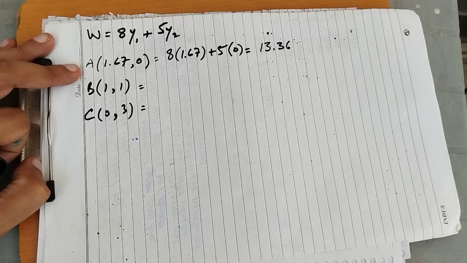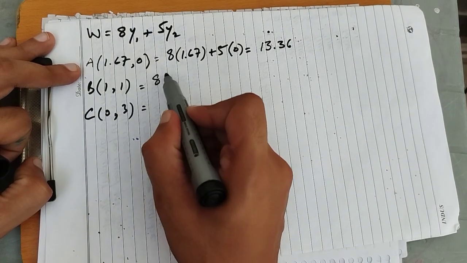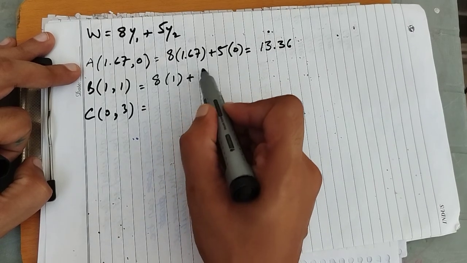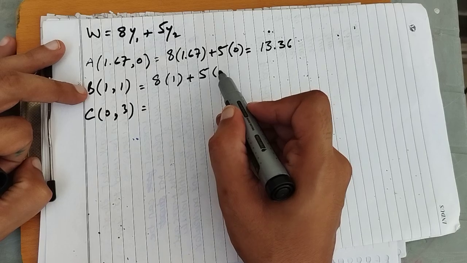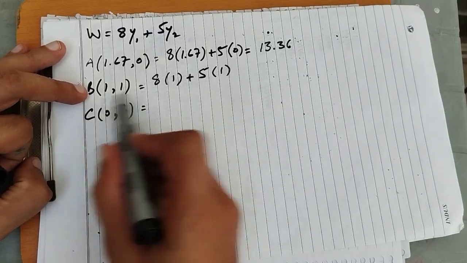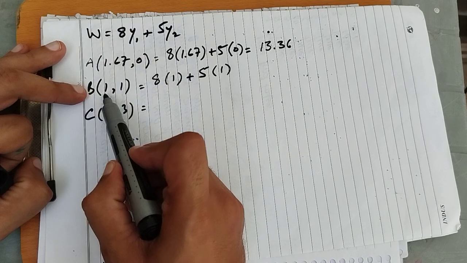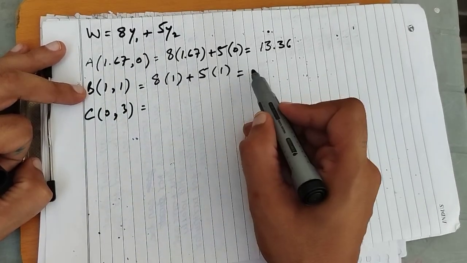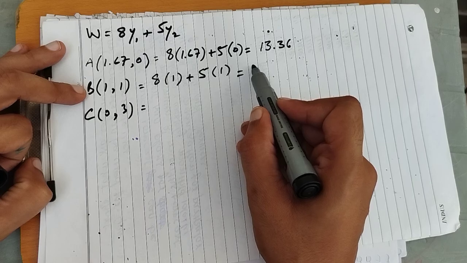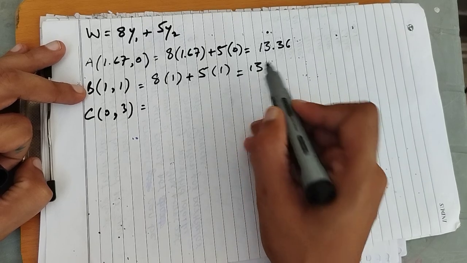Next we have 8 into 1 plus 5 into 1. So you see, we are putting the y1 into y1, y2 into y2. So 8 plus 5 is 13.